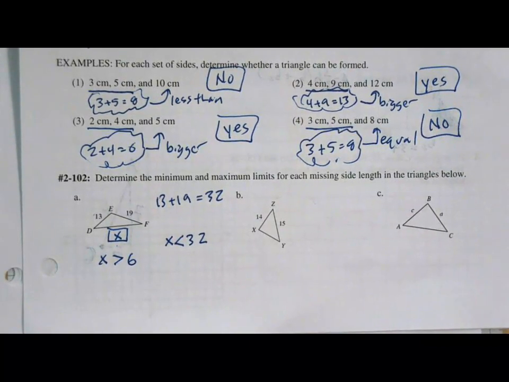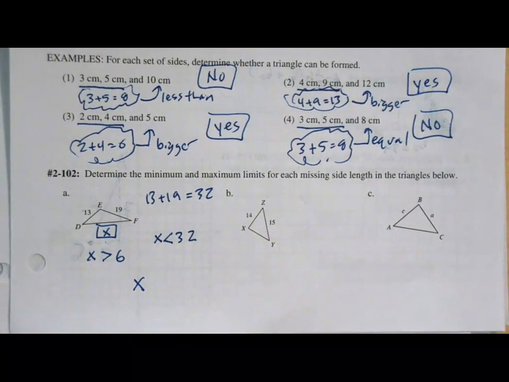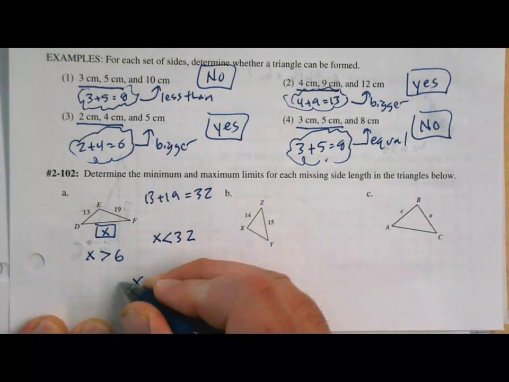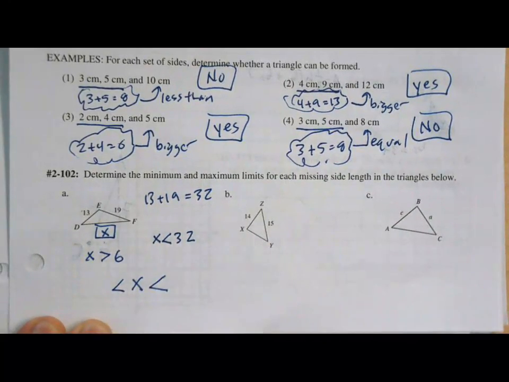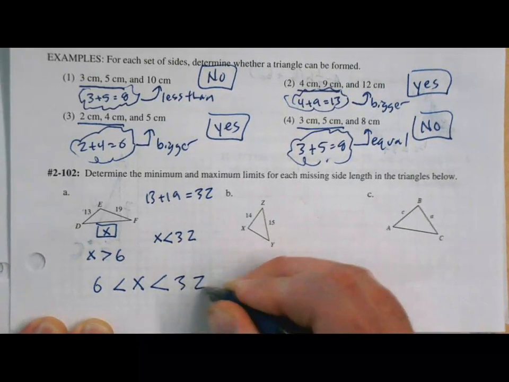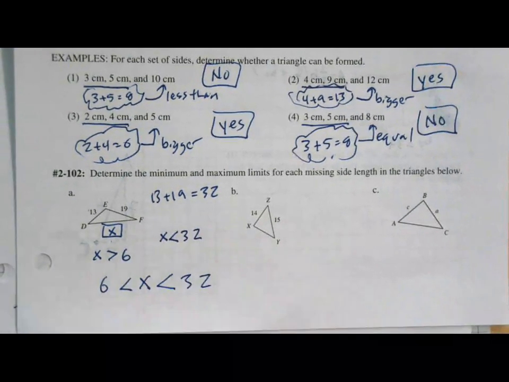My final answer to this, and I don't know that you would have seen this in your Algebra 1 class, but this will come up a bunch in some higher level math classes. This is called a double inequality. When x is allowed to be in between two numbers, we write something that looks like this. X is bigger than 6, smaller than 32. This is called a double inequality because it includes both of these things in it.